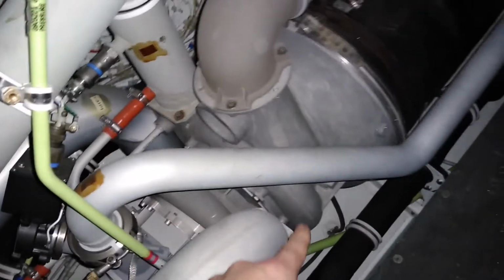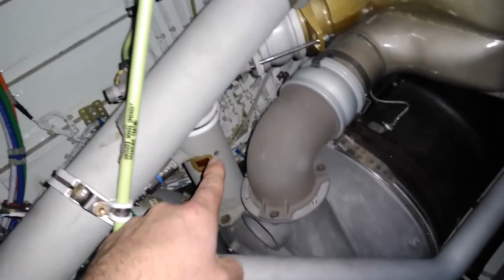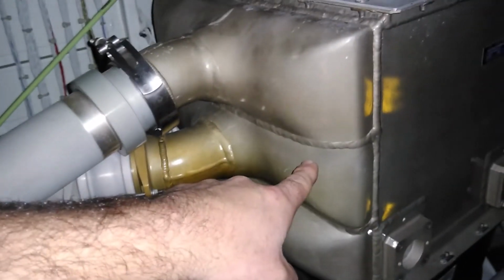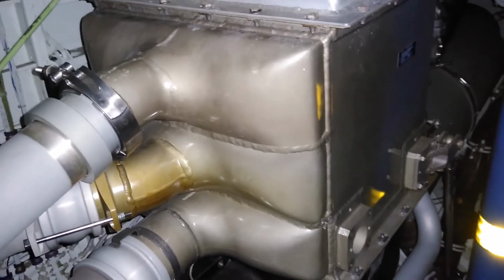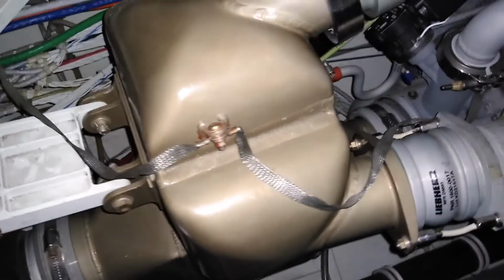There's the inlet, and it swirls it around, compresses it, shoots it up here, through there, basically from there, into the main heat exchanger. Just like we saw in the pictures before. From there, it comes through here to these two heat exchangers.